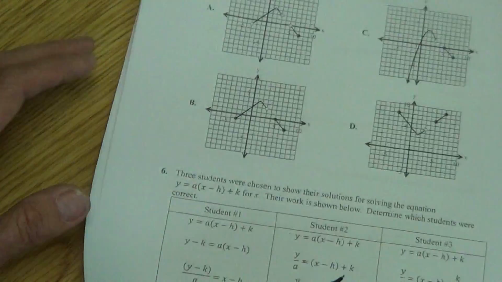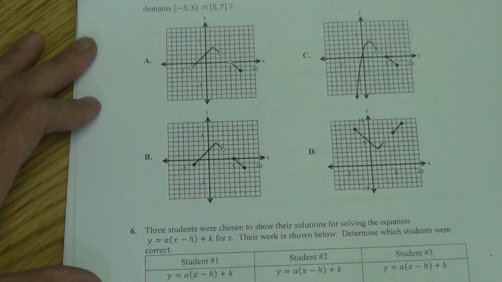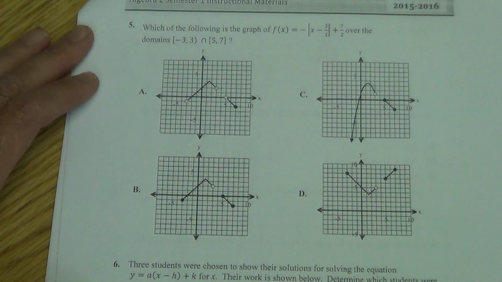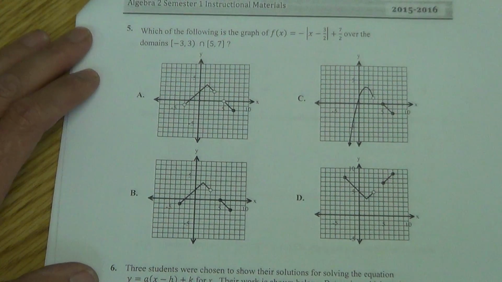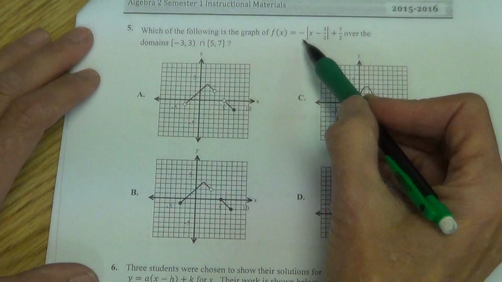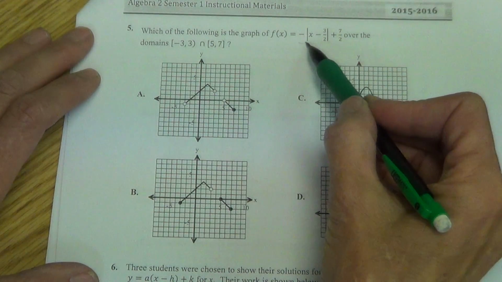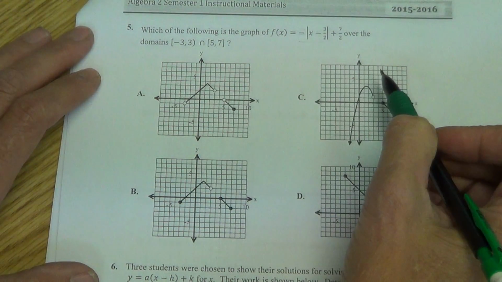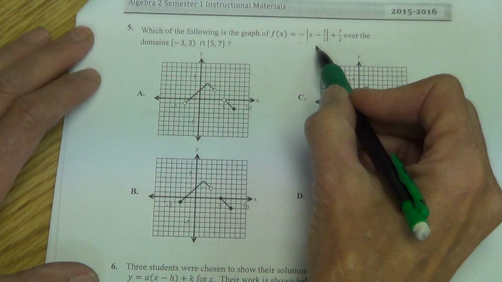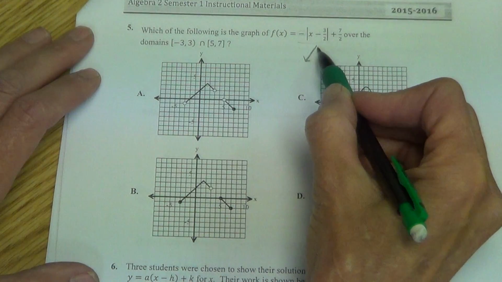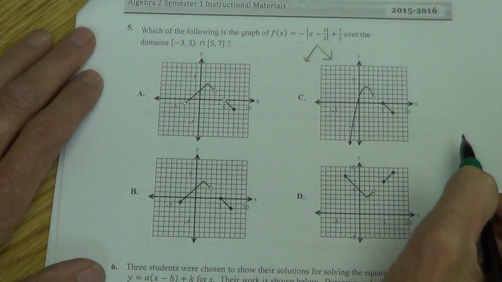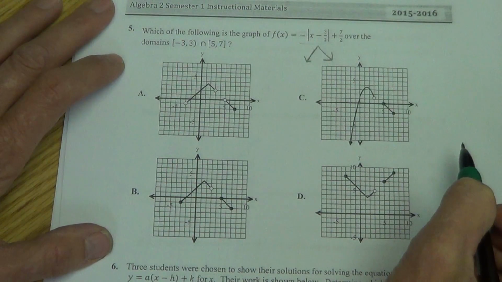Okay, next page. We're already to number 5, good going. First thing that I'd look at here is the shape. What shape is an absolute value? Specifically, a negative absolute value. A negative absolute value should clue you in that it's an upside down V. This is Unit 2. Go see Unit 2 notes if you're having trouble with that.